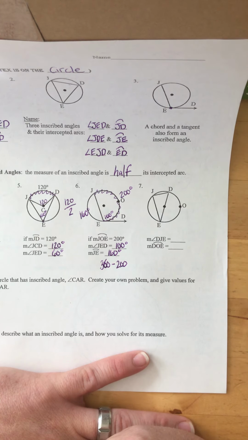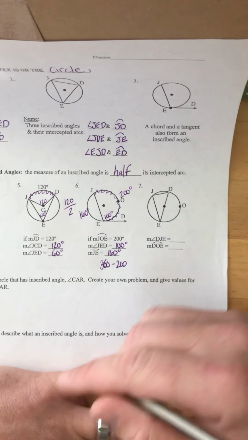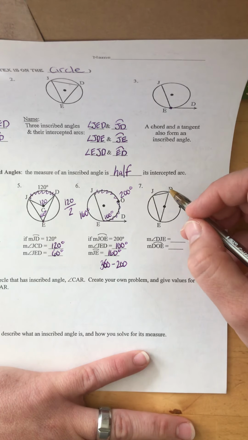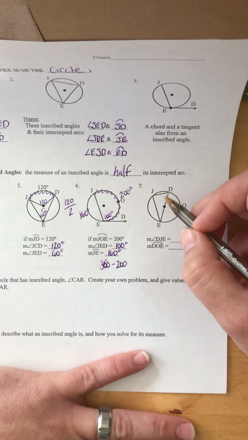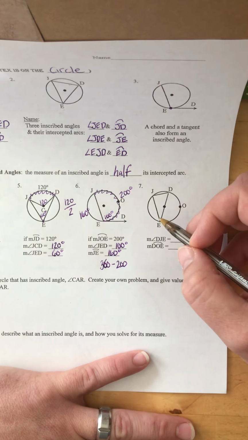All right, last little piece here, guys. We have an inscribed triangle. Again, a triangle with 3 vertices on the circle itself. It asks us for the measure of angle DJE and the measure of arc DOE. Now, it doesn't give us any angle or arc measures, but the piece it does give us that's extremely important, which you always need to be watching out for, is this line segment right here. This is a diameter, guys, okay?